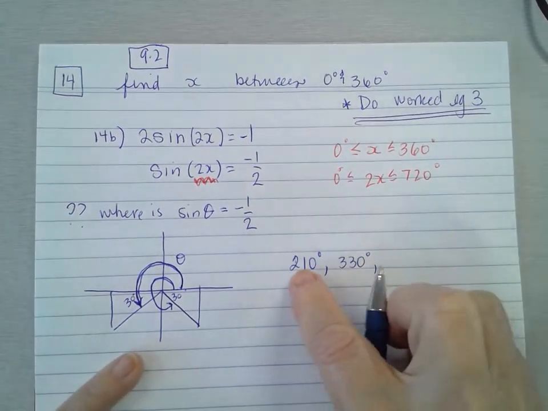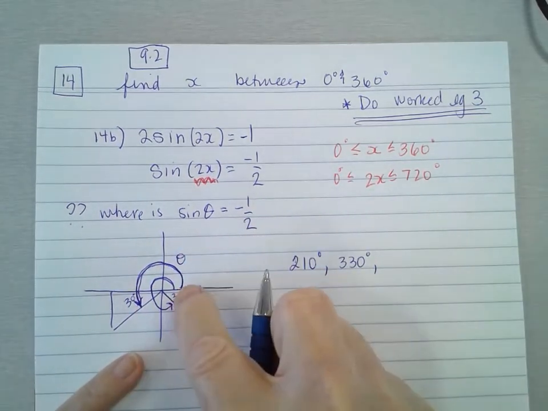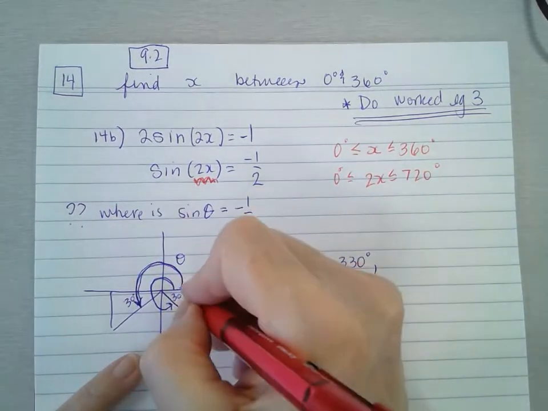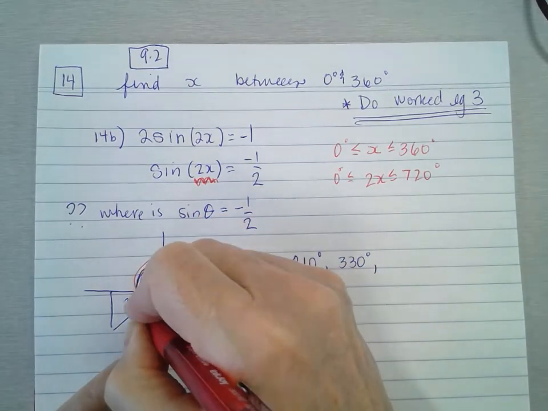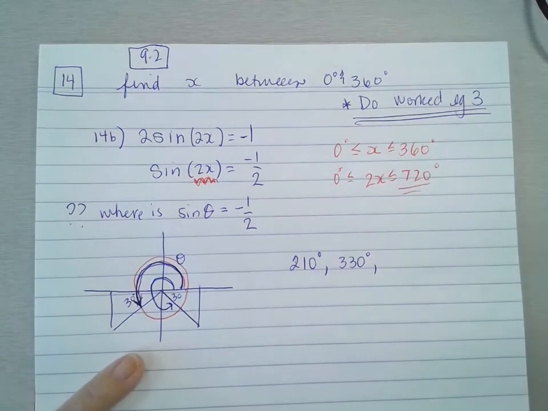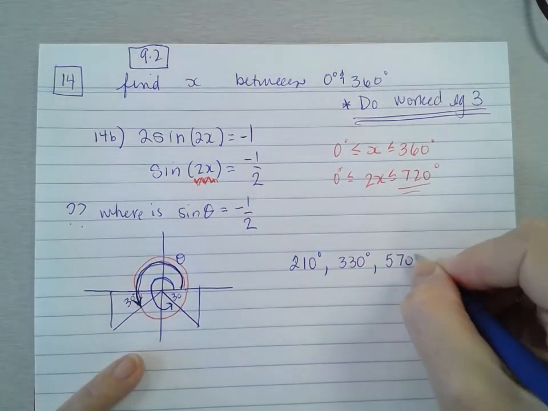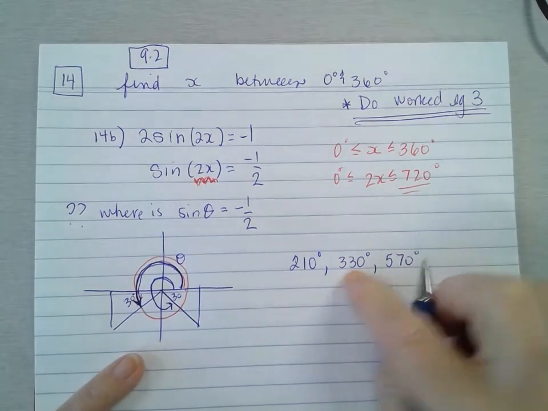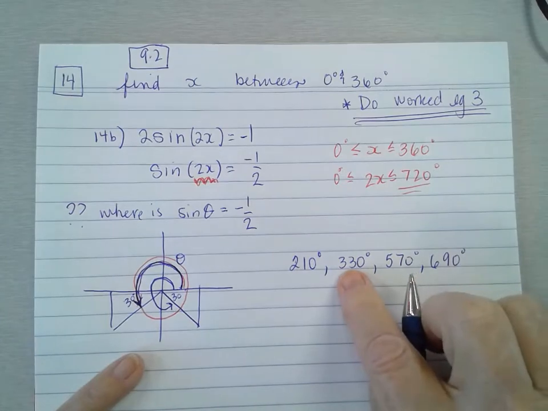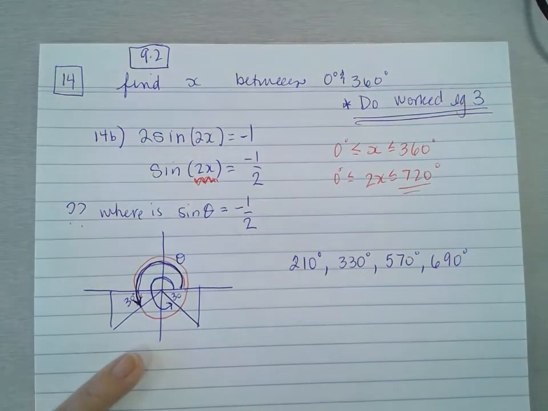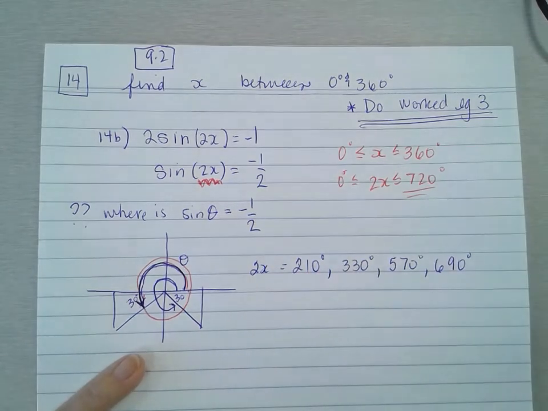So I have to add 360 to each of these because I'm going all the way around again. You know what I'm saying? I'm going all the way around and then back to there because I have to get up to 720. So when I add 360 to that, I get 570. And when I add 360 to that, I get 690. I hope I did that right. 330, 360, yeah, seems right. Okay, that's what 2x is equal to.